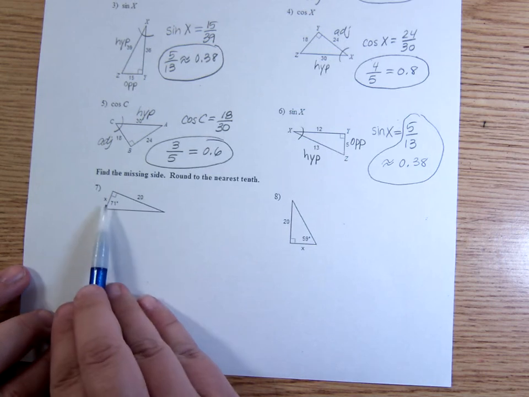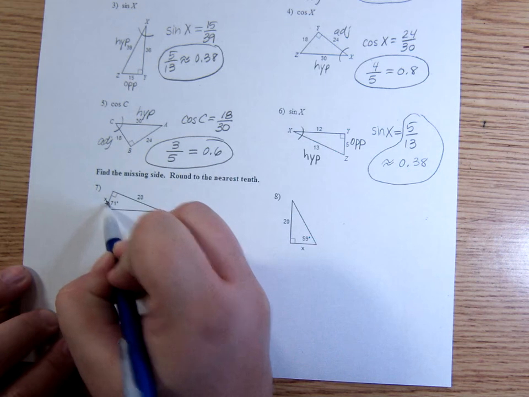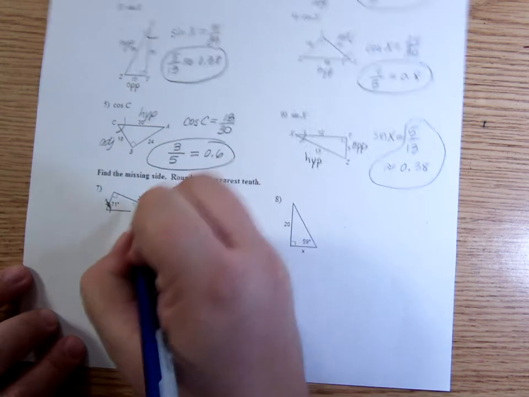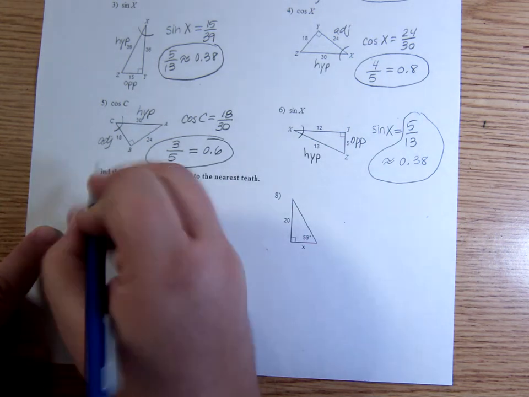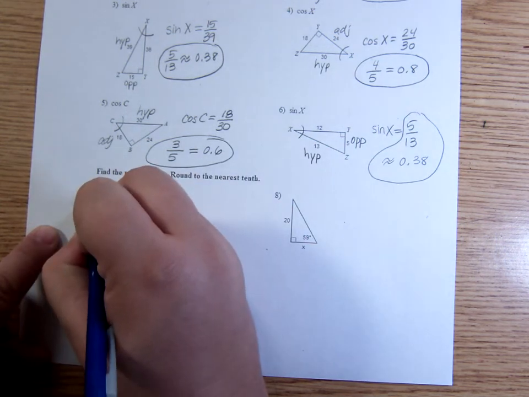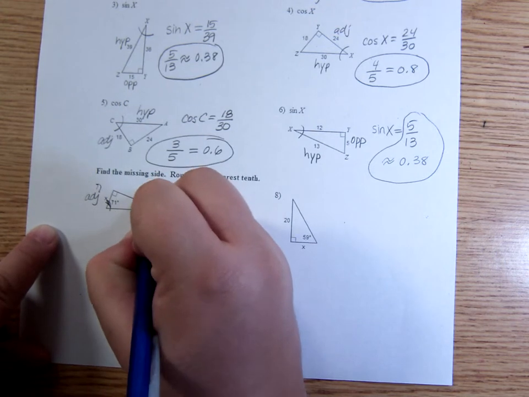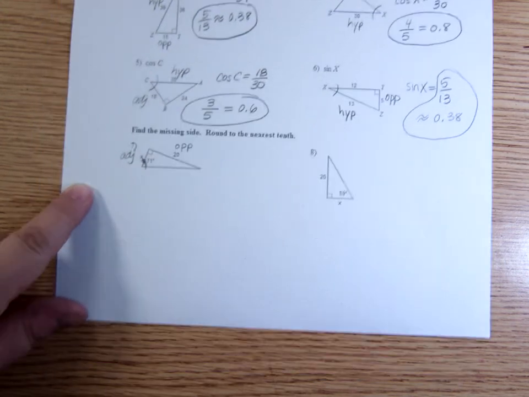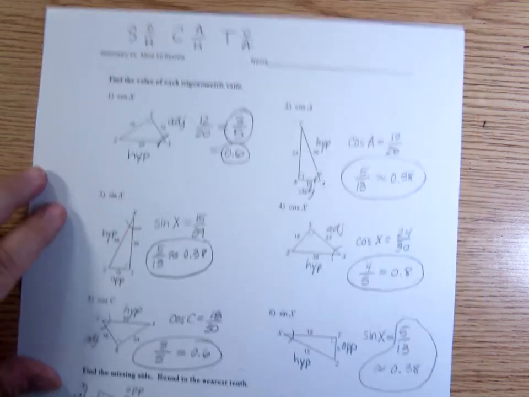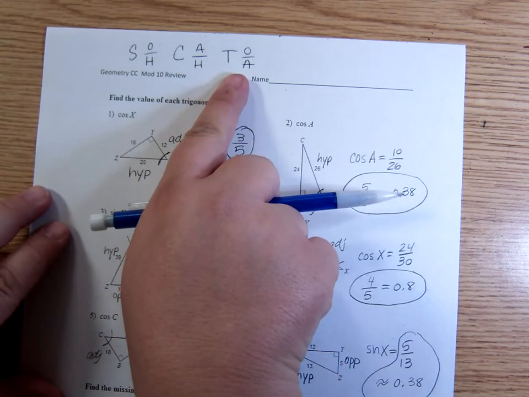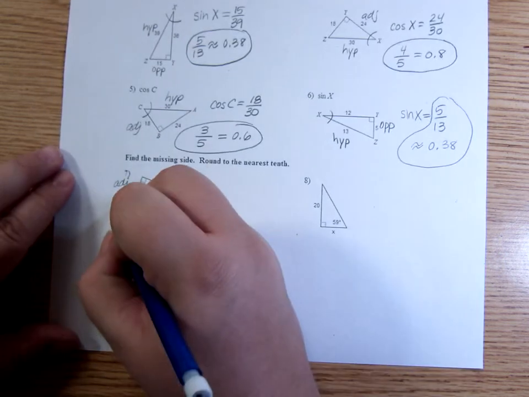We set up the equation by looking at our angle and which side we need and which side we have. The side we need here is x, that's the adjacent side. The side we have here is 20, that's the opposite side. So this tells me I'm going to use the tangent because I'm working with opposite and adjacent. And that all goes back to SOHCAHTOA. Opposite over adjacent is tangent. So I set up my equation. That's always the first step.